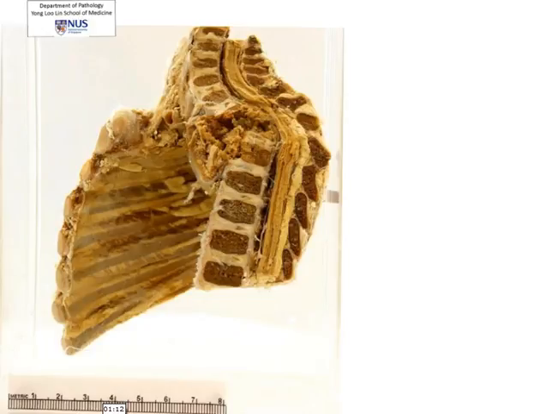This is a picture showing the spine, and we can see that the spine has been cut longitudinally. Over here, this would be the cervical spine, and this would be the thoracic vertebral bodies with the attached ribs coming out from them. Posteriorly, we can see the spinal canal in which the spinal cord is located, and these are the posterior processes of the vertebrae.